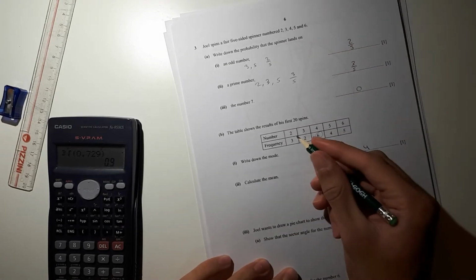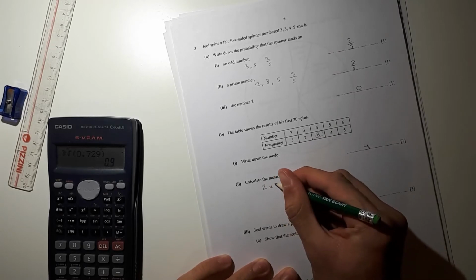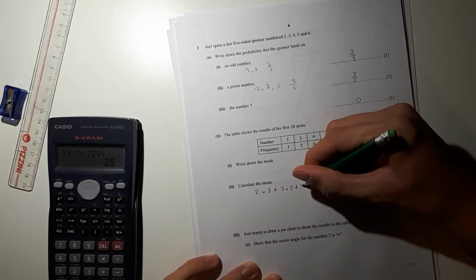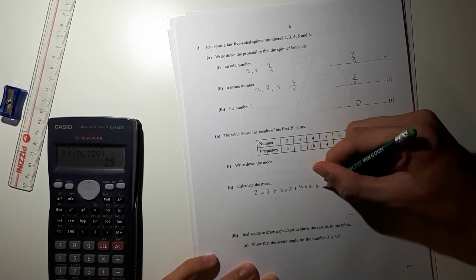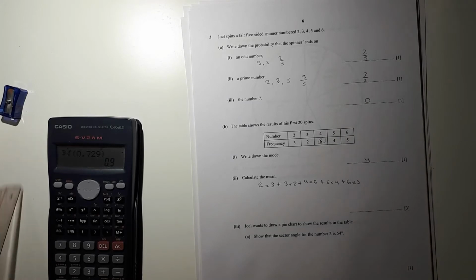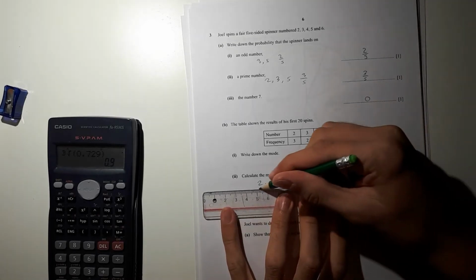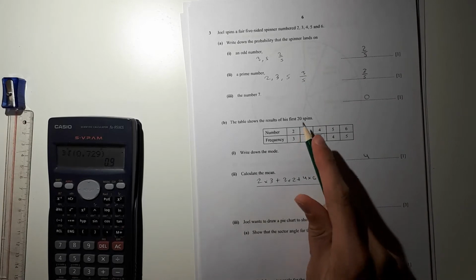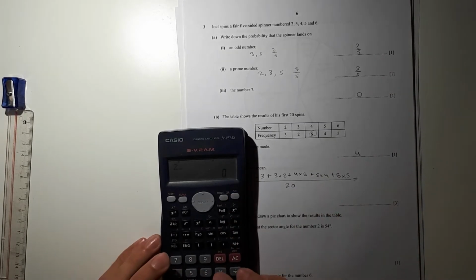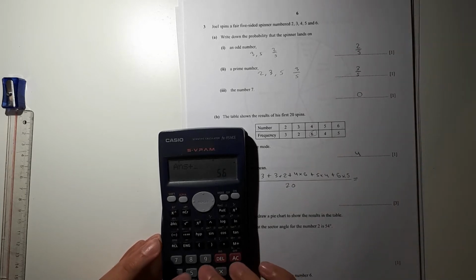To calculate the mean, we have to make 2 multiplied by 3 plus 3 multiplied by 2 plus 4 multiplied by 6 plus 5 multiplied by 4 plus 6 multiplied by 5.